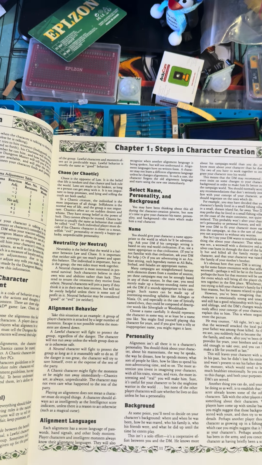Or if you're adventuring in an Arabian setting, such legendary names as Ali Baba, Sinbad, and Saladin are appropriate names. Many campaigns are straightforward fantasy with elements drawn from a number of sources. Yet these campaigns may not be strongly based in any of these sources. In that case, you need merely make up a fantasy-sounding name and ask the DM if it sounds appropriate to his campaign. Such names can be made up of interesting-sounding syllables like Adragan or Nicia, and in the case of lyrically named elves, they may be composed of descriptive words like Silverglade or Woodshadow.